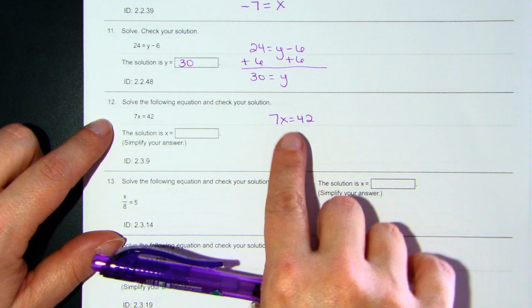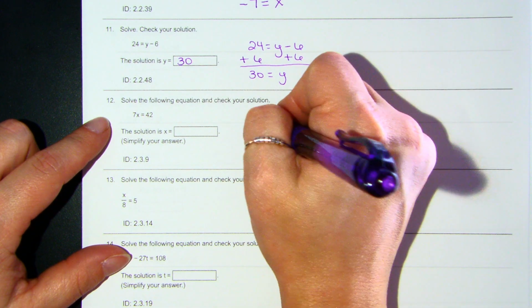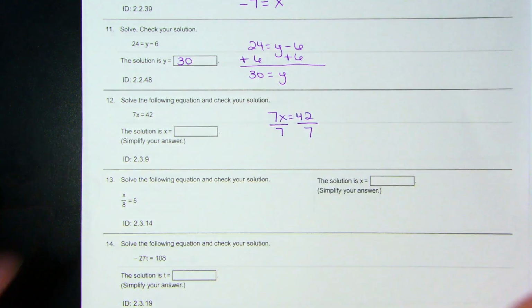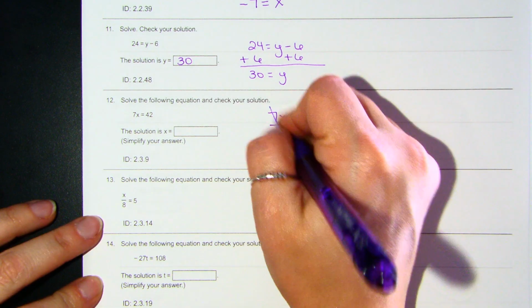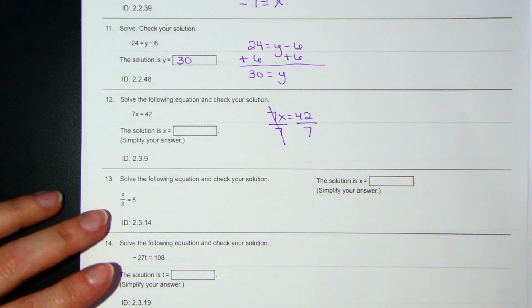The opposite of multiplication is division. So instead of multiplying by 7, I'm going to divide by 7. But if I divide by 7 on the left, I have to divide by 7 on the right. Those 7's on the left will cancel out because 7 divided by 7 is 1. And then I have 42 divided by 7 is 6.